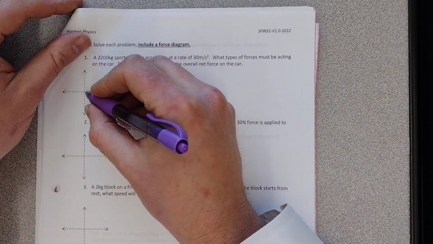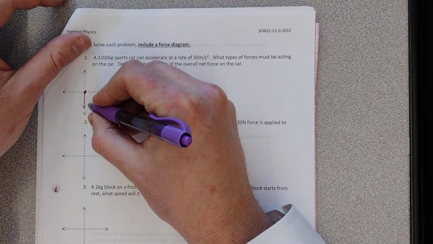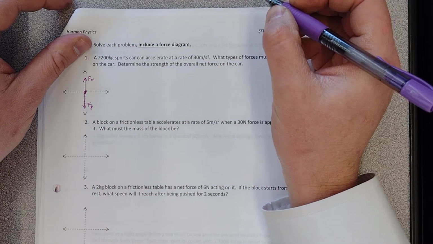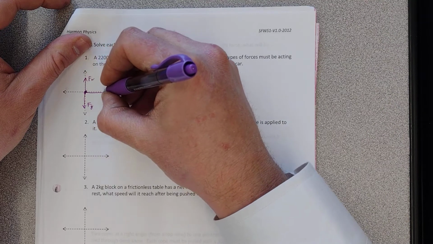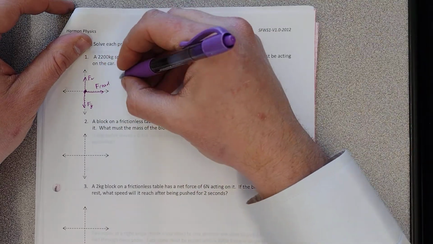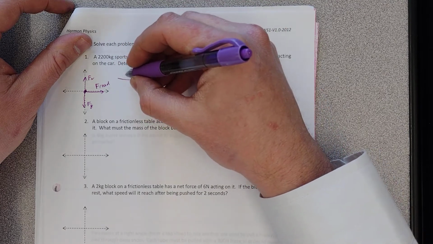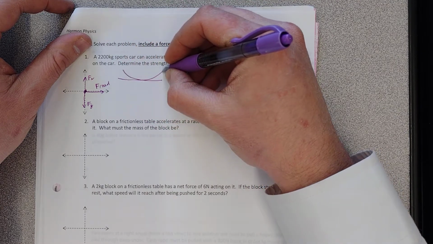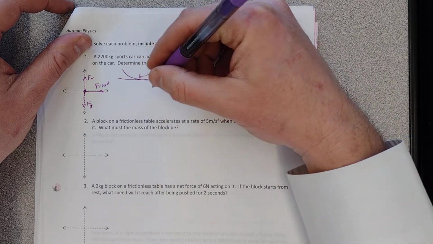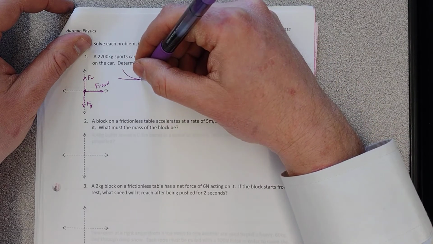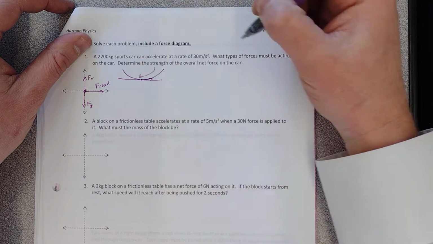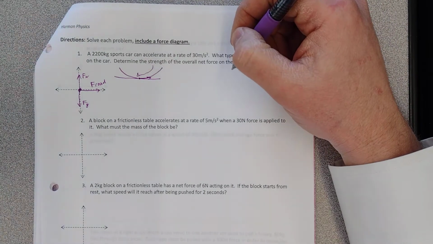Well, we're going to have, as always, Fg and Fn. All right, then there's some sort of force propelling this. It's actually the force of the road on the tires, because believe it or not, when you imagine that's the road, right? Here's the bottom of the tire. All right, so as the tire turns, it rotates, right? And it pushes against the road. Well, it's that friction there, static friction, in fact, that actually propels the car forward. It's kind of an interesting thing.